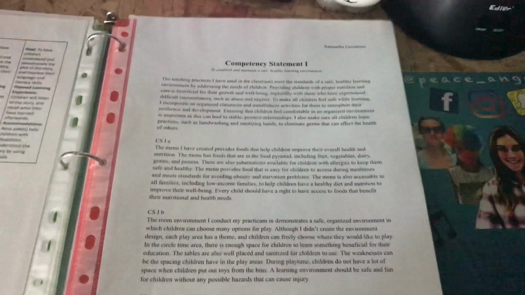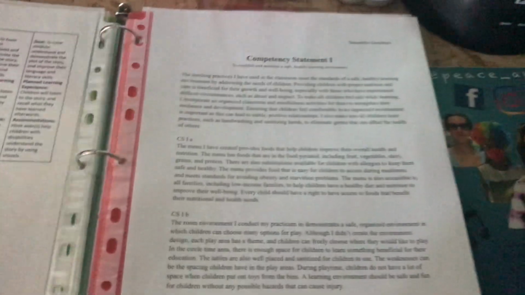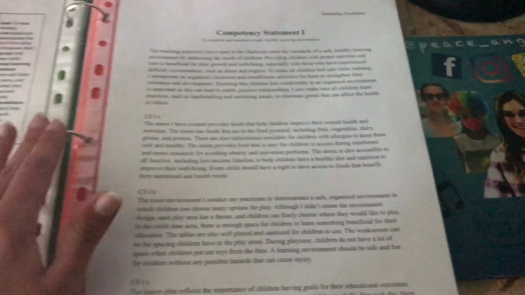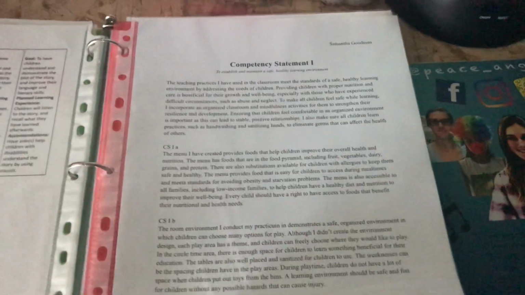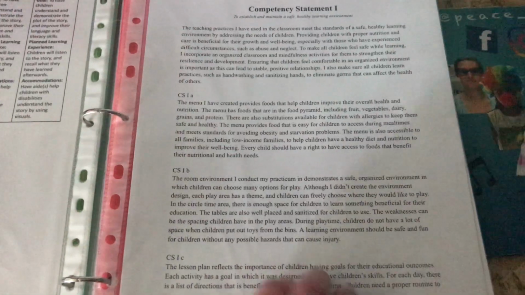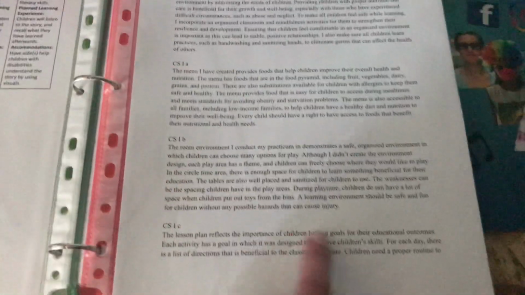learning environment. And then I just wrote according to what I had for the resource collections for this tab and how I would keep the environment safe and healthy for all children. And I included CS1A, CS1B, and CS1C.